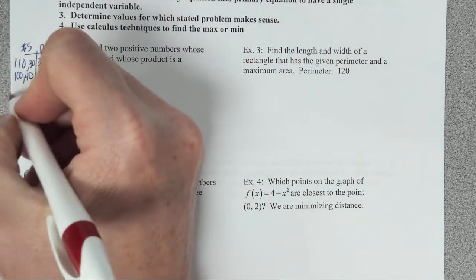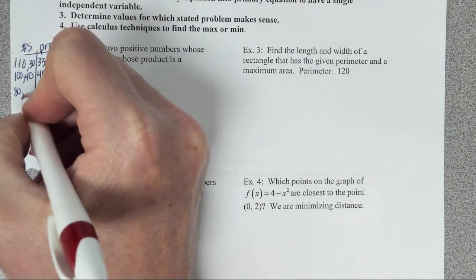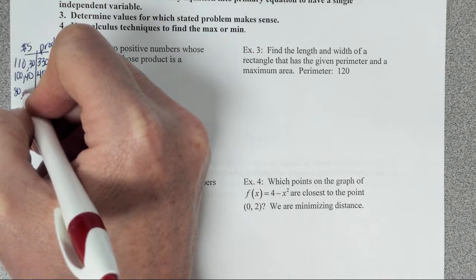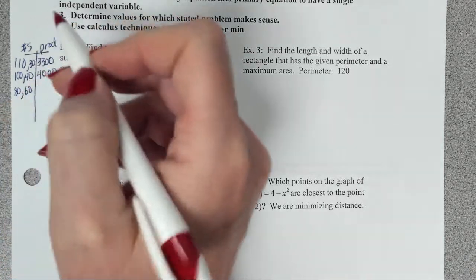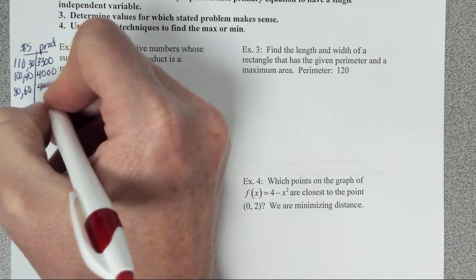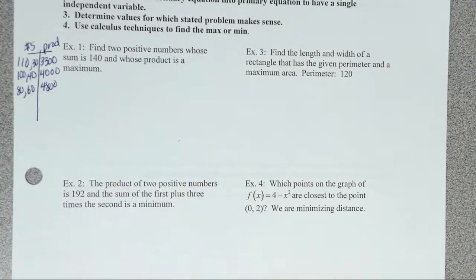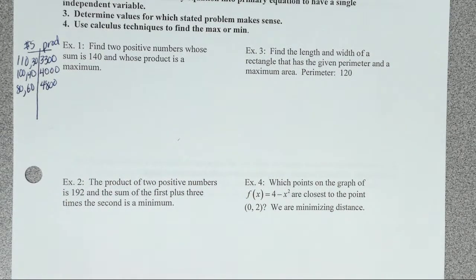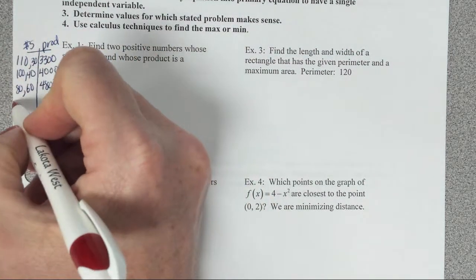What about if I use 80? What would it be? 80 and, what's the other one? 60, right? So 80 and 60 would give me a product of 4,800. That's better still, right? We don't want to have to do this, though. We don't want to have to check every possible pair of positive numbers to find out which has the maximum product.